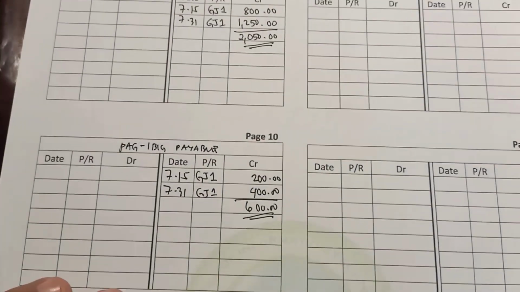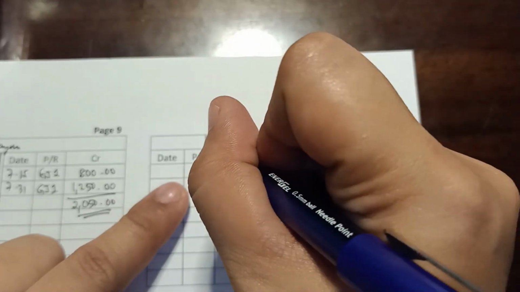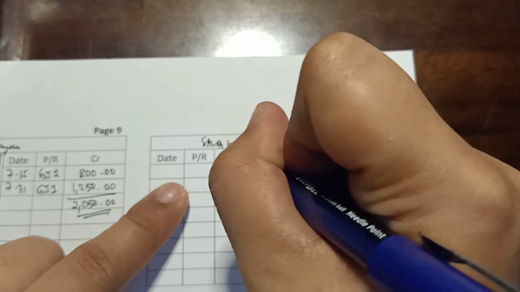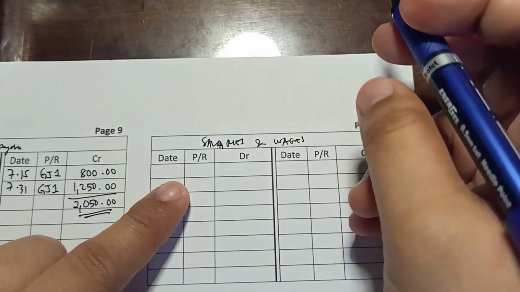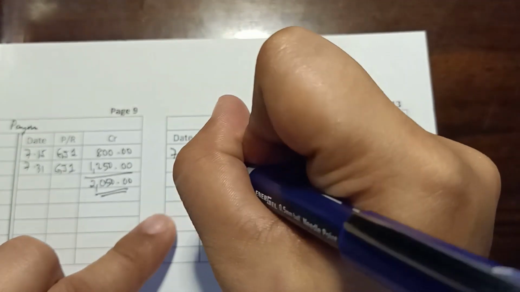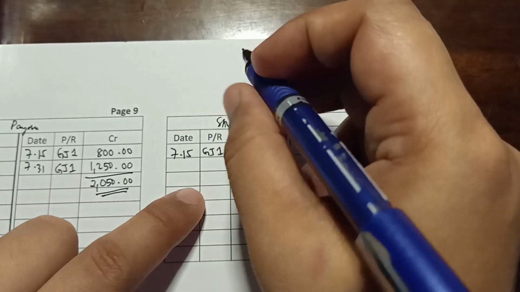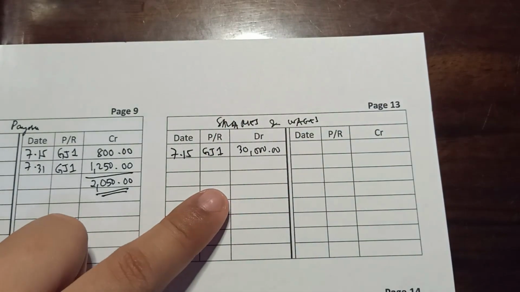Okay? And then, of course, same goes with our posting entry. So, lagay natin dito, salaries and wages. Ayan. So, debit side. July 15, General Journal, page 1, 30,000 pesos.